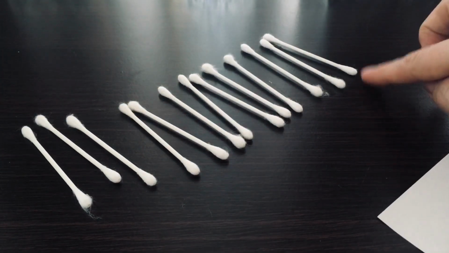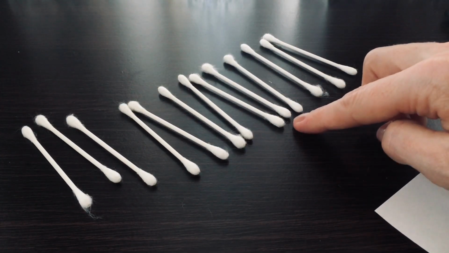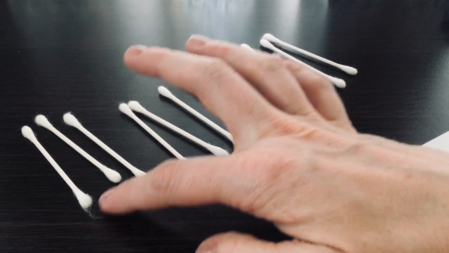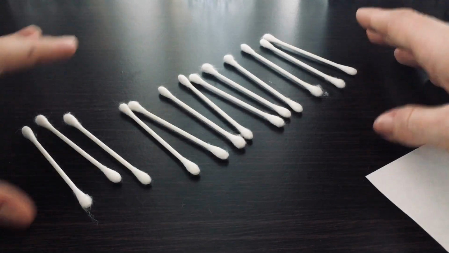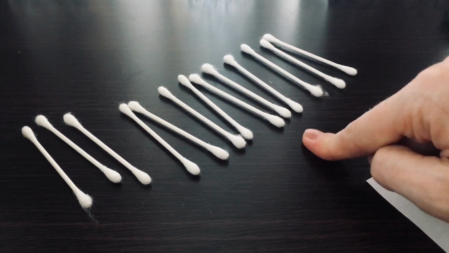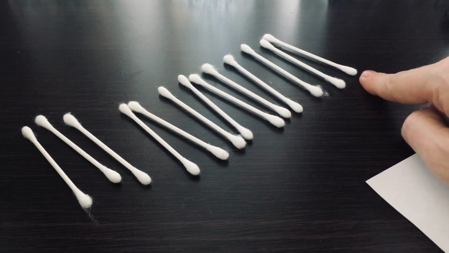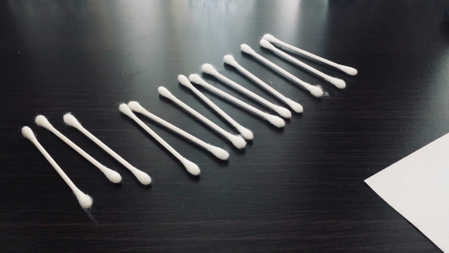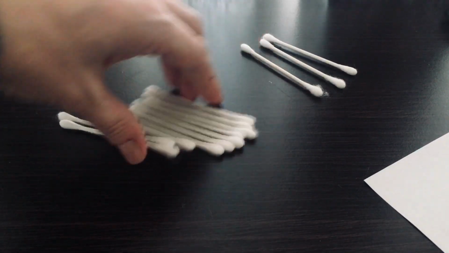So we might say 1, 2, 3, 4, 5, 6, 7, 8, 9, 10, 11, 12, 13. I have them use their pointer finger and point to each object, one-to-one correspondence.